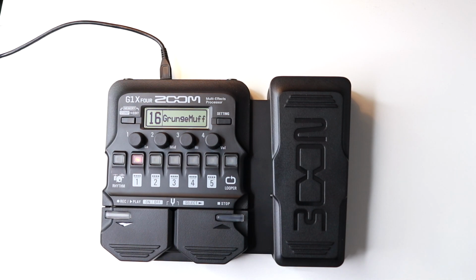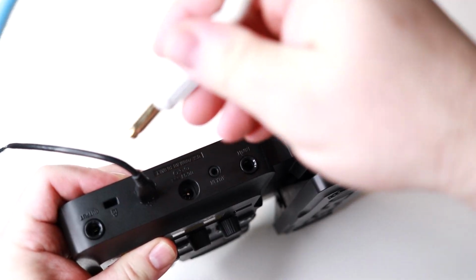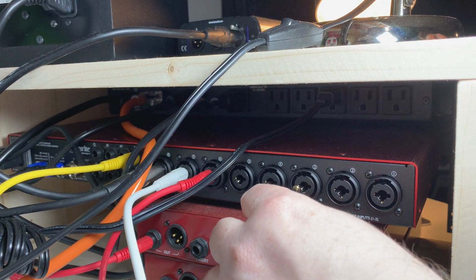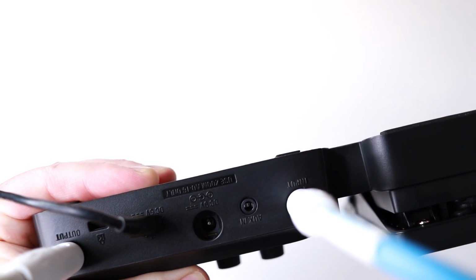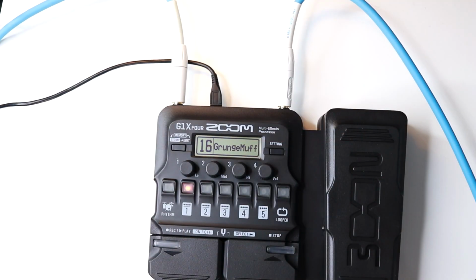All right, so basically what we want to do here is create a loop with our audio interface. So we're going to connect one cable that's going to go from the output of our effect into the input of our audio interface. And the next cable goes from the input of our effect unit to the output of our audio interface. And with it connected like this, I can send the output from a track in Waveform to the effect, and then have it come back into Waveform, allowing us to use it just like we would use an effect plugin. And it is that easy once we have it all set up.